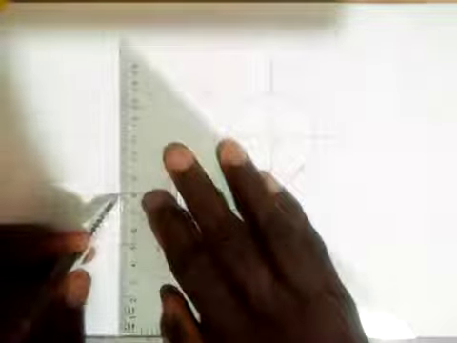Then I will draw a vertical center line through this point, and I will also draw a vertical center line through this point.